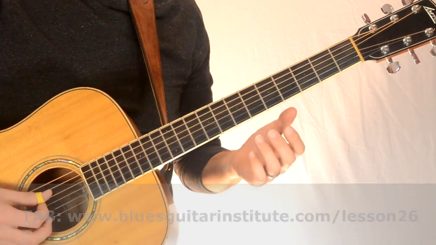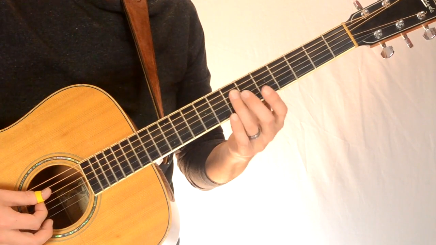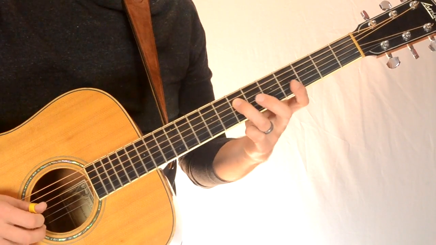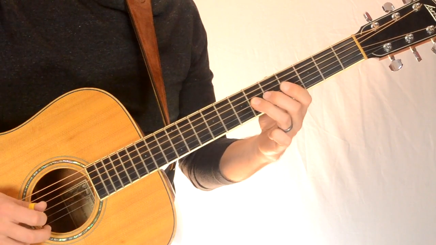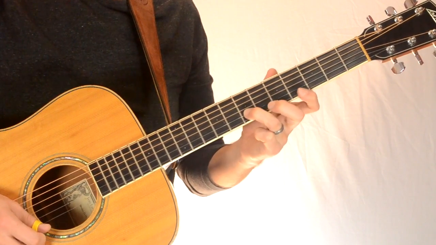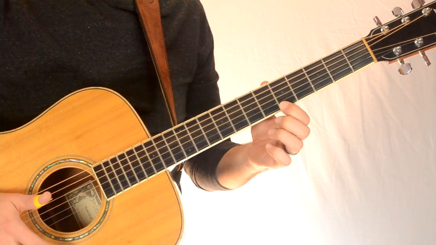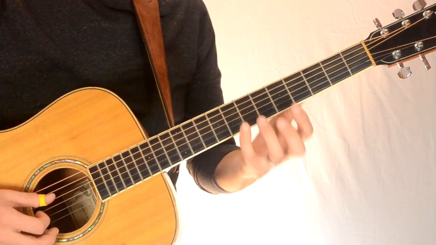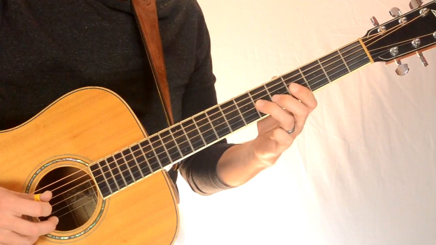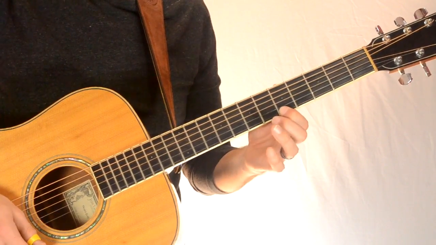Now, if we gave each of those notes a number, they already have a name, right? But if we gave them a number, we would say that this is the 1, or the root, 2, 3, 6, 7, and then finally back to the octave or 1. Okay? So these are the scale degrees that I was talking about. You've got your root, then you've got your 2nd, 3rd, 4th, 5th, 6th, 7th, and octave.